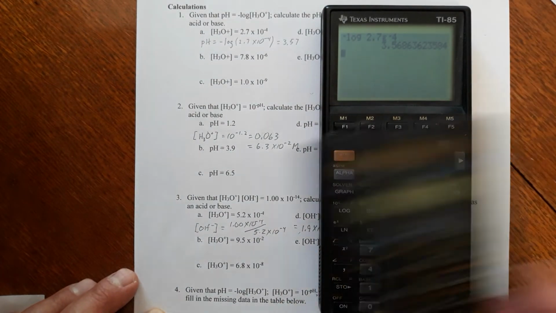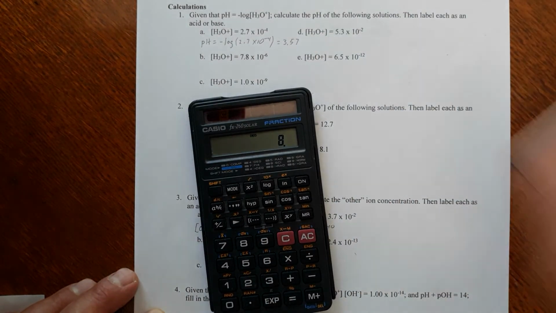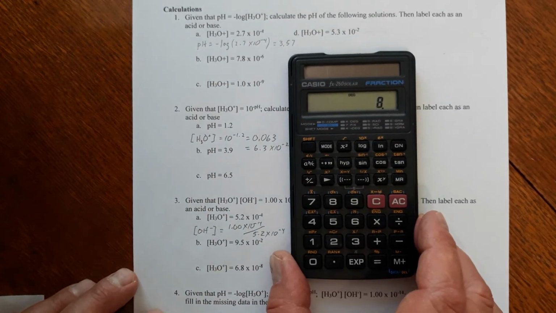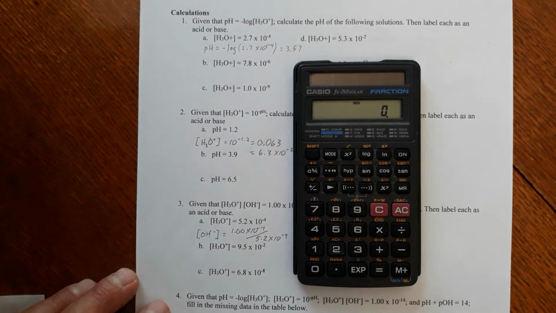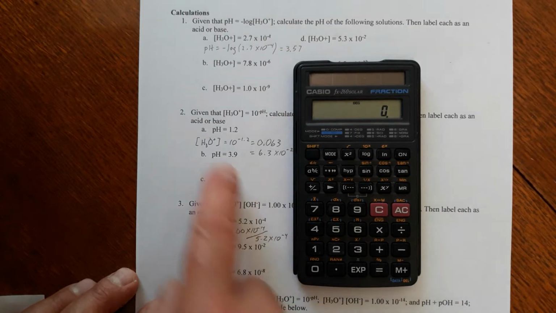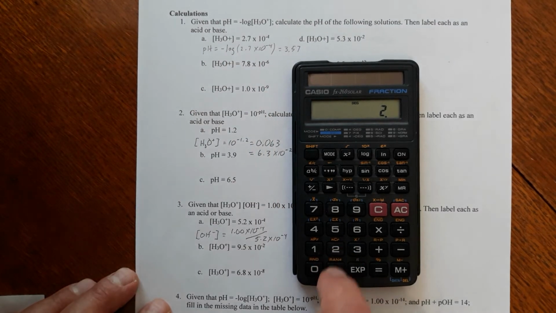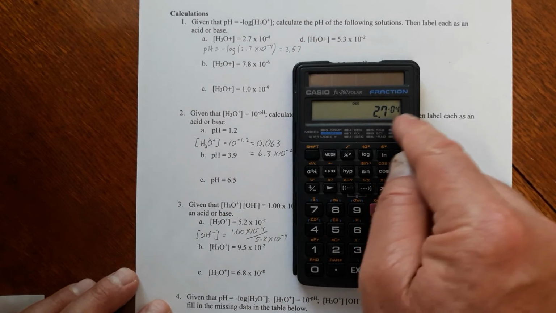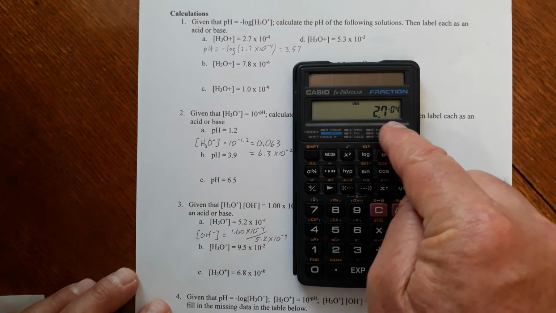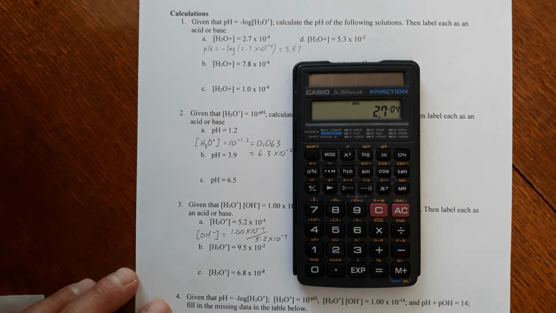Now, with a Casio, but this is just representative of a different way of doing it. Sometimes you have to put the numbers in backwards. It's kind of an order of operations thing. So you have to put the number in first, 2.7, and then this is the exponent key. So this means times 10 to the negative fourth. Notice there's no E button, and that looks like 2.7 to the negative fourth power, but it's not. It's 2.7 times 10 to the negative fourth.